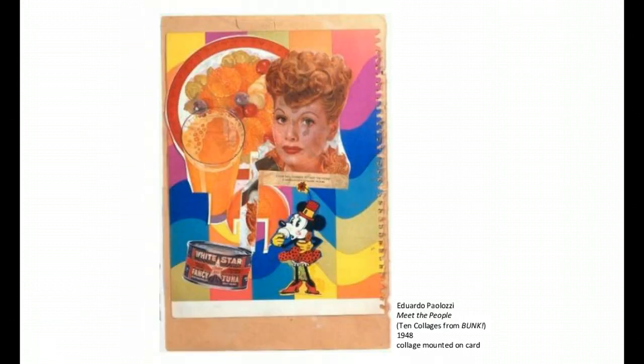Oops, skipped one. This is another of Eduardo Paolozzi's collages from the same time period, 1948, this one, and I just want you to look at this one. Well, I can just say straight up that if we just spent all that time talking about Eduardo Paolozzi's collage, there's a very good likelihood that this or some other collage is going to make its way onto our final examination. So just putting that out there.